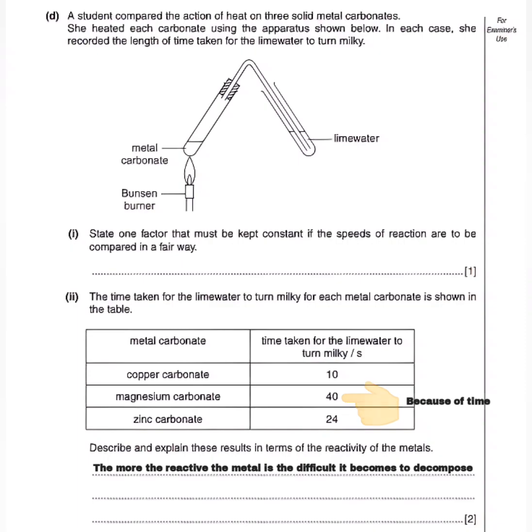So I'm going to say the more reactive the metal is, the more difficult it becomes to decompose for metal carbonates, okay? Whereas the less reactive the metal is, the faster it decomposes. That is for what? Metal carbonates. Okay, so let's move on to the next one.